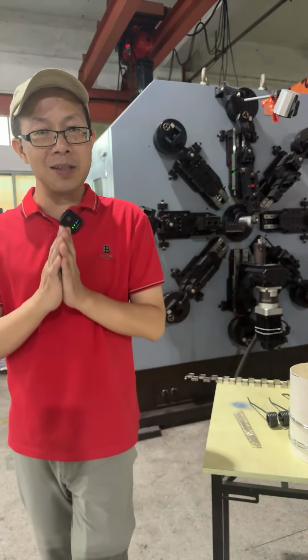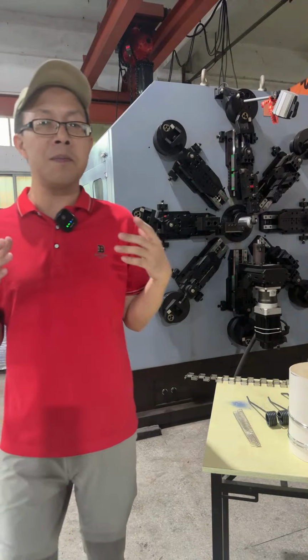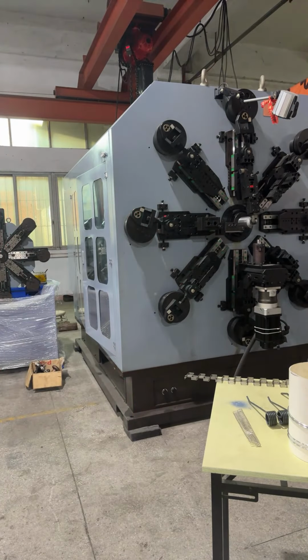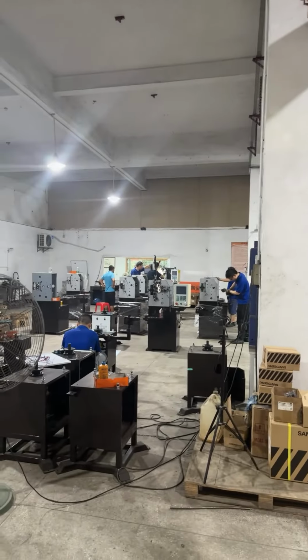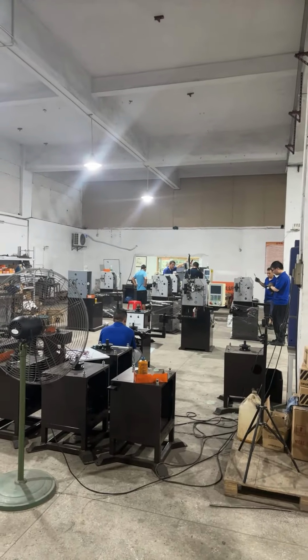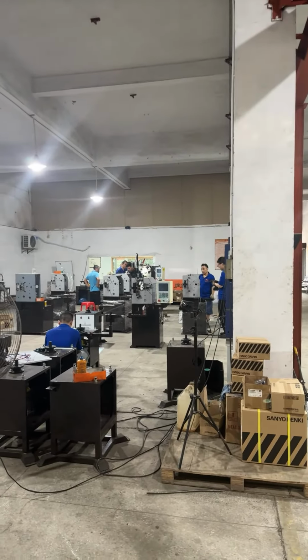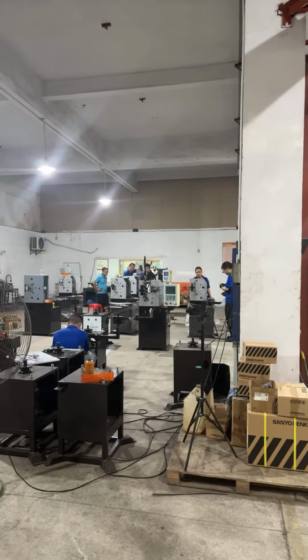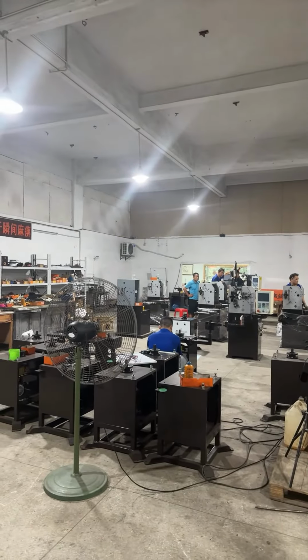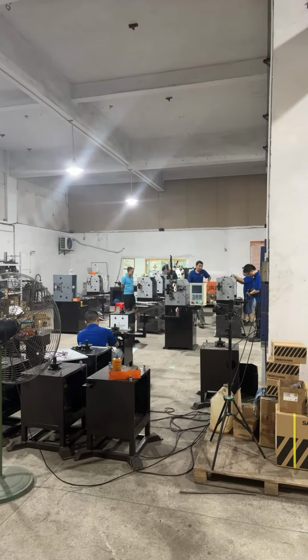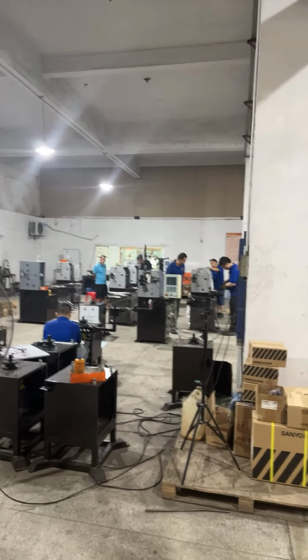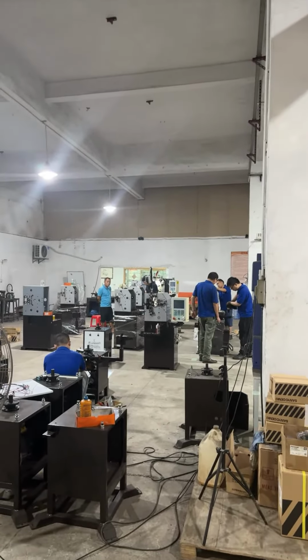We are a middle-sized CNC spring machine manufacturer. Next, I show you a view of our machines. This is our assembly workshop today, the assembly workshop for compression springs.